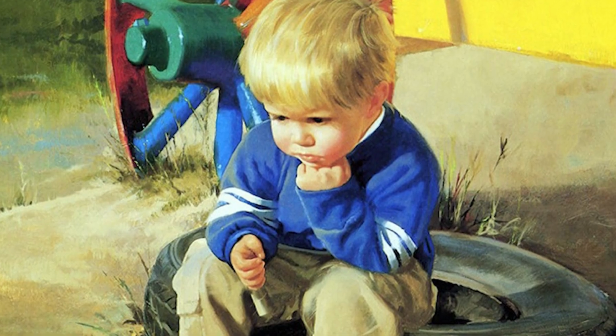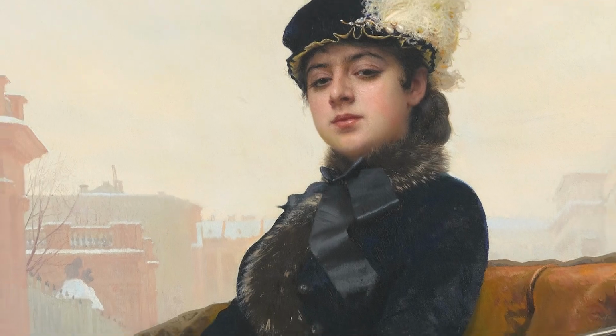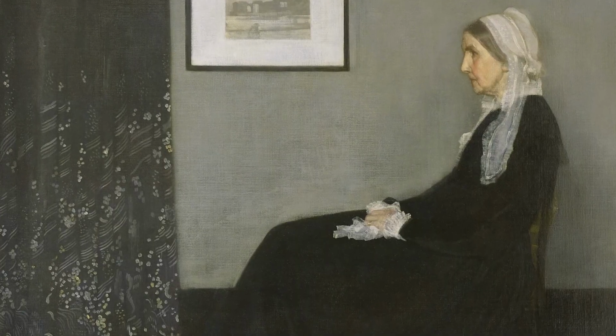Pause for a moment and think, what makes a portrait powerful? Is it the person, the composition, or something deeper that resonates with us over time?